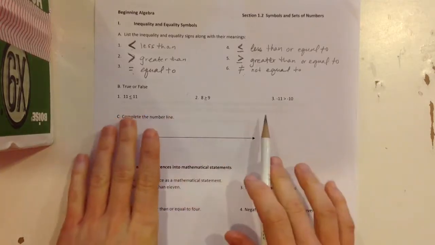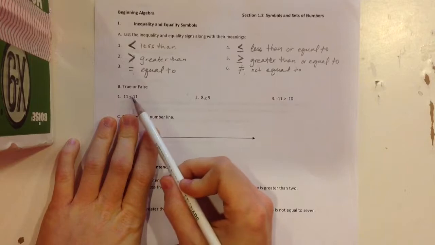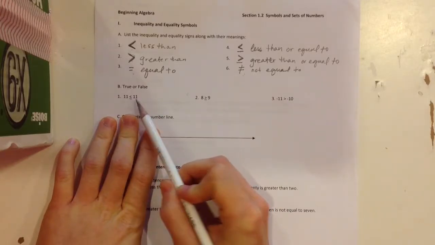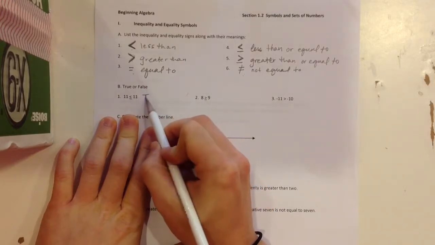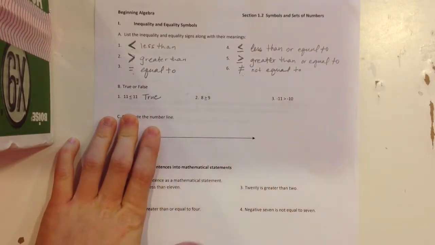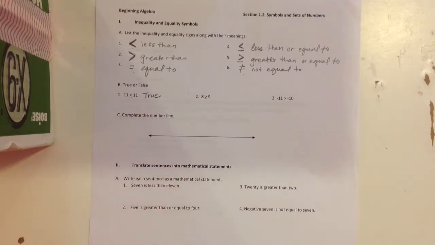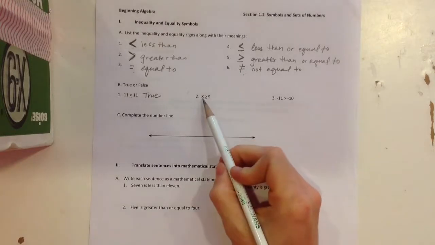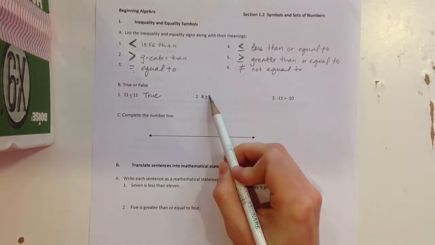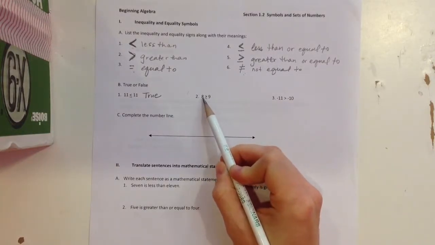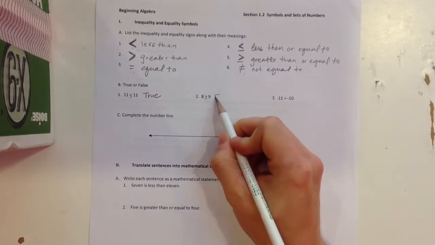So let's look at our first 3 examples. We have 11 is less than or equal to 11. Well, 11 is not less than 11, but 11 is equal to 11. So this is a true statement. Just because it's not less than doesn't mean that this is false. Remember, the less than or equal to can be either less than or it can be equal to. For number 2, 8 is greater than or equal to 9. Is 8 greater than 9? No. Is 8 equal to 9? No. So this is a false statement.